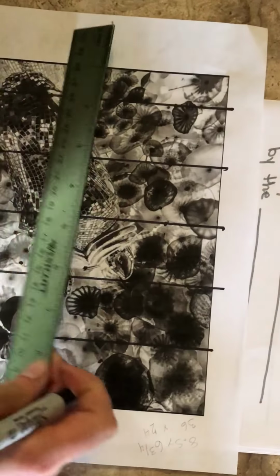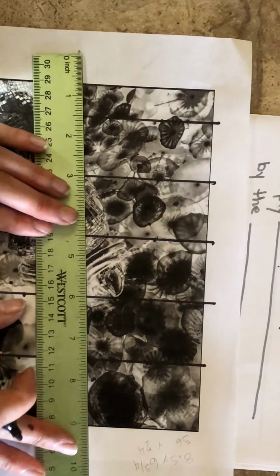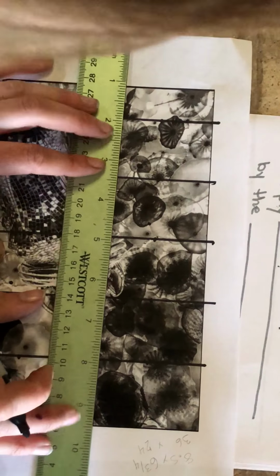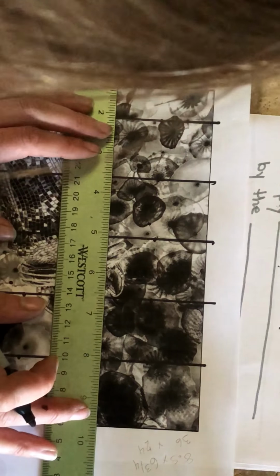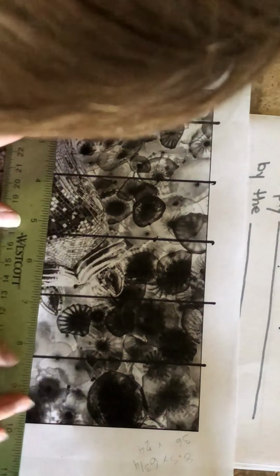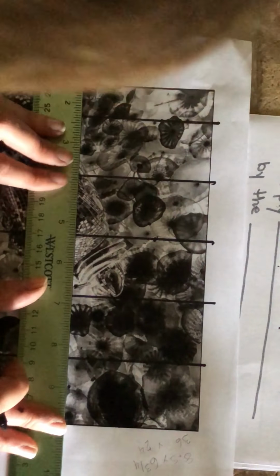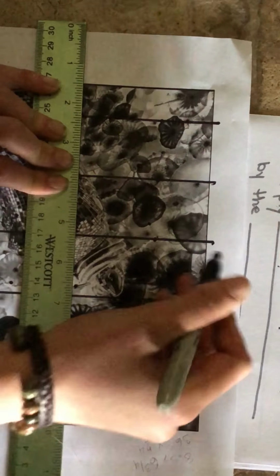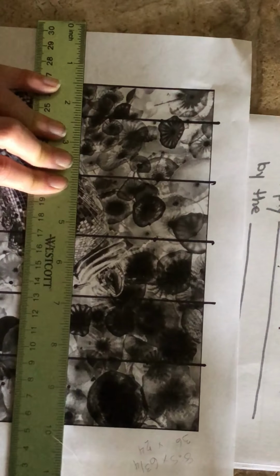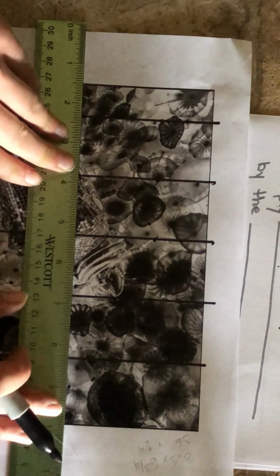And then I've got to look real carefully because there's a lot of dark stuff on here, right? I am going to find those tick marks. There's one, and there's one. I'm going to double check to make sure that I am actually parallel.